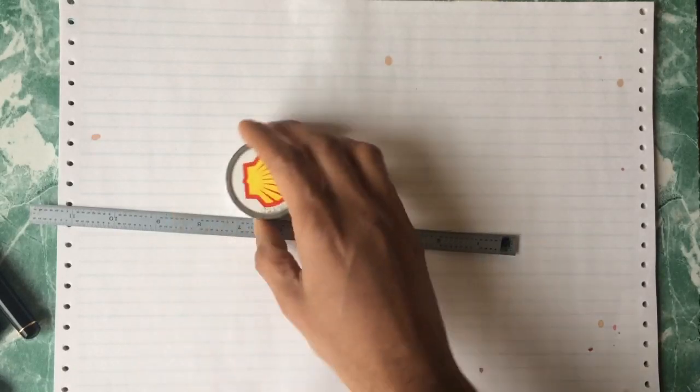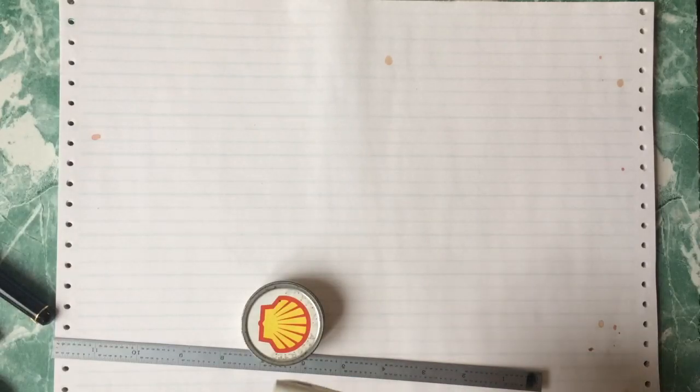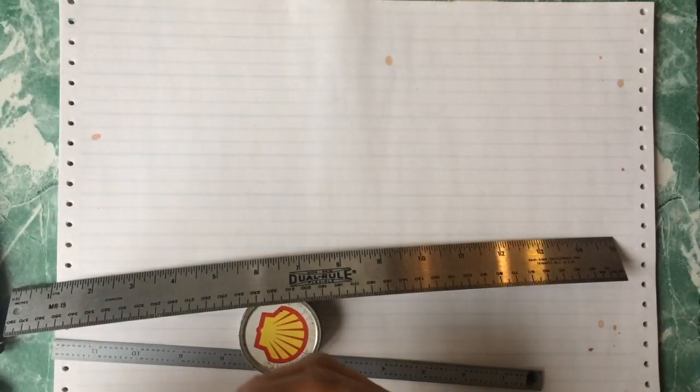So I have here my various little demo items.